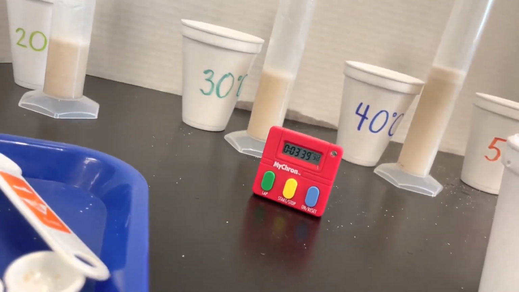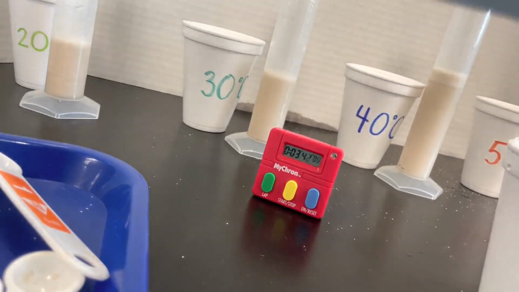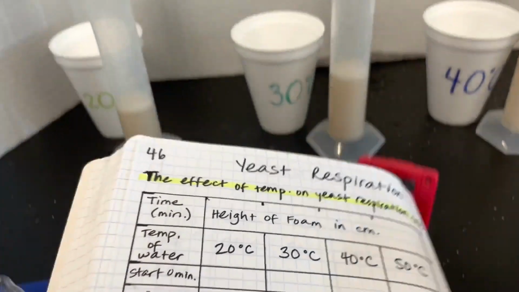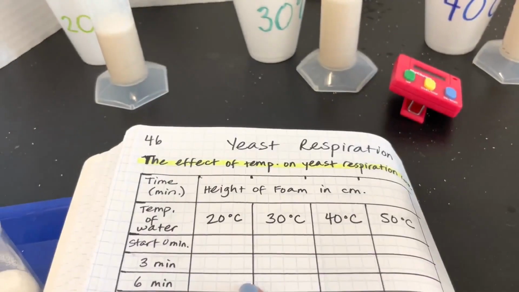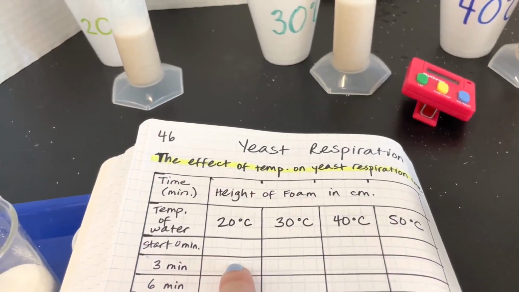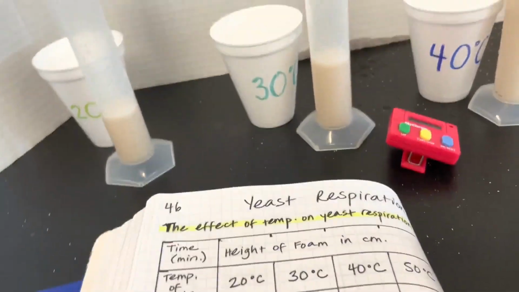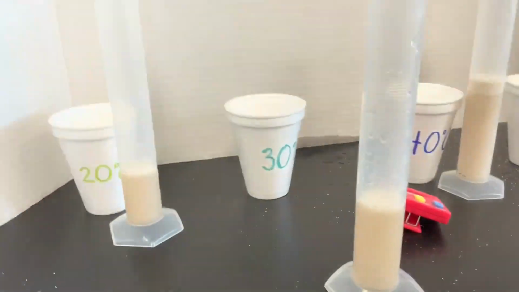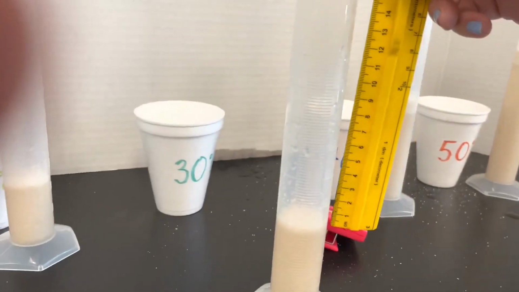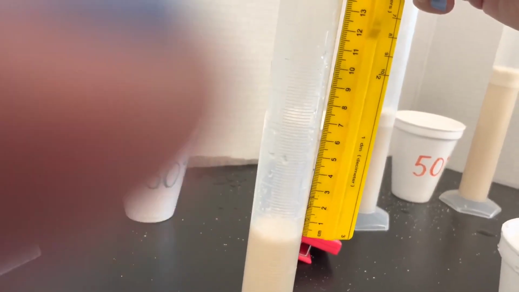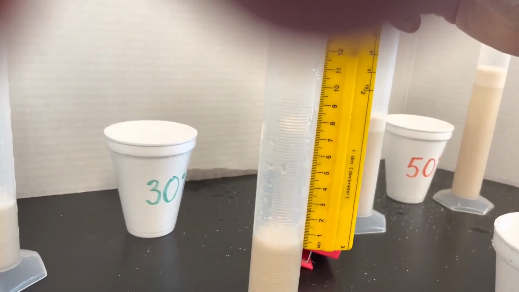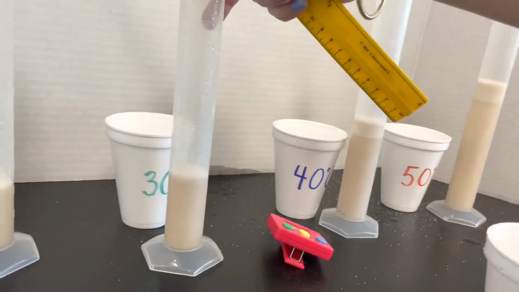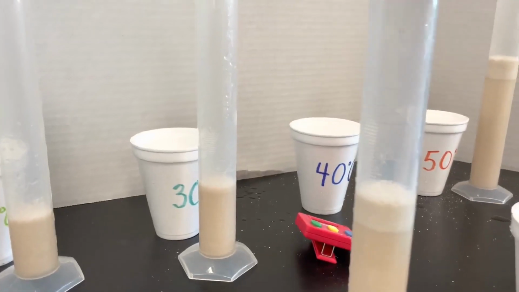You should be recording that in your data table. So we're on this row here. So at 3 minutes, what was 20 degrees? Now what was 30, 40, and 50? 30. What is 40 degrees?